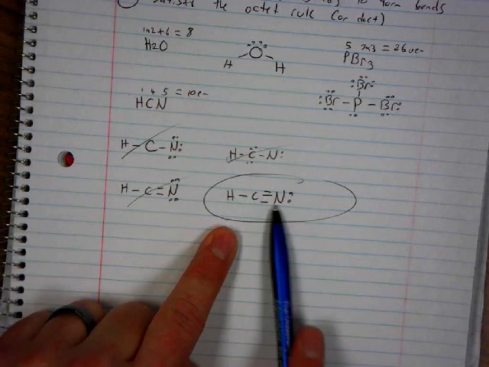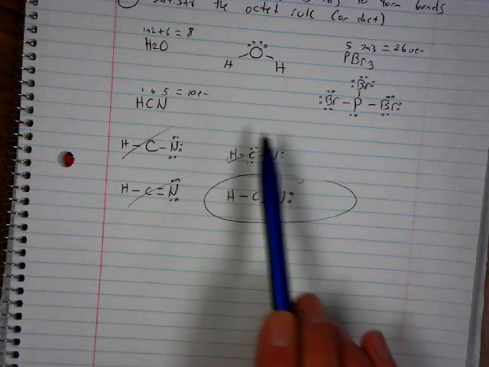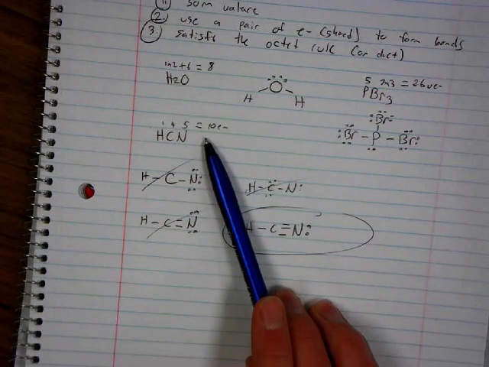Everybody is happy. Hydrogen has 2, carbon has 2, 4, 6, 8, and nitrogen has 2, 4, 6, 8. So can you just choose the bonds? What do you mean choose? I have to fulfill the octet rule. This is the only possible correct Lewis structure.